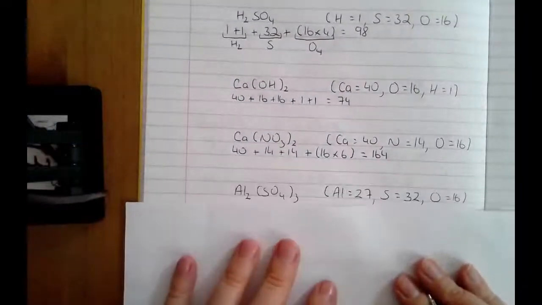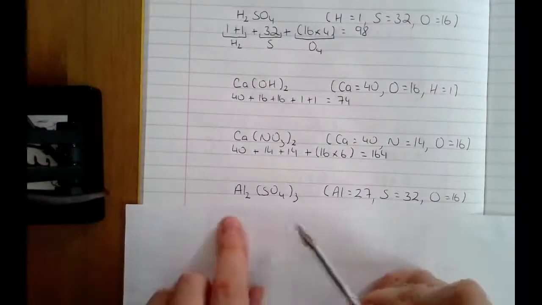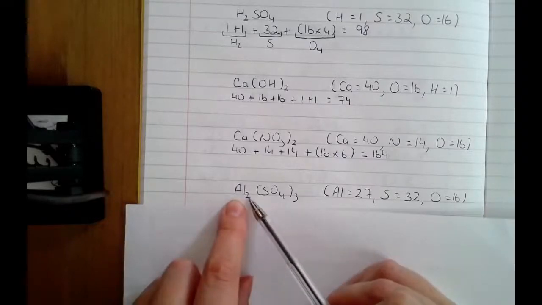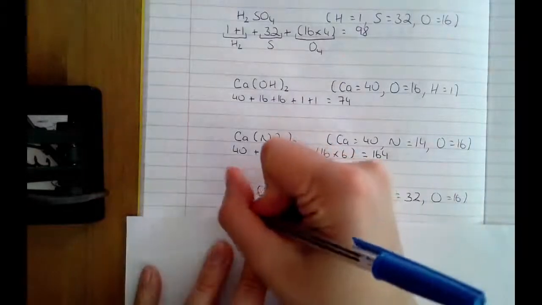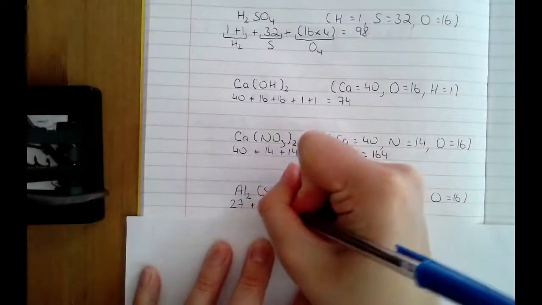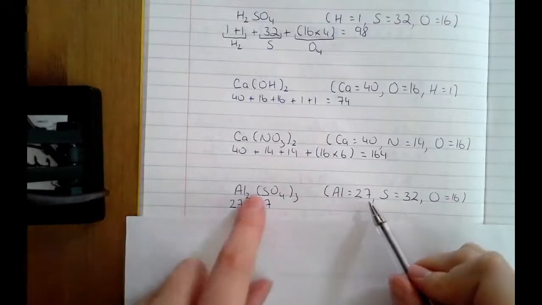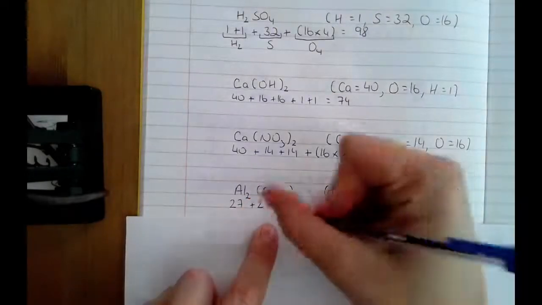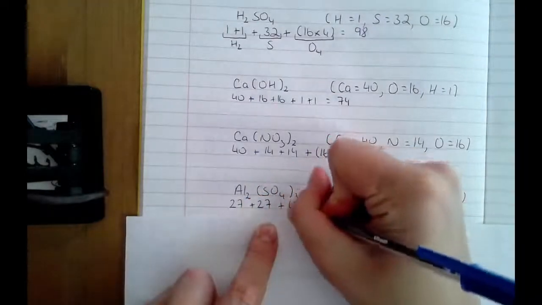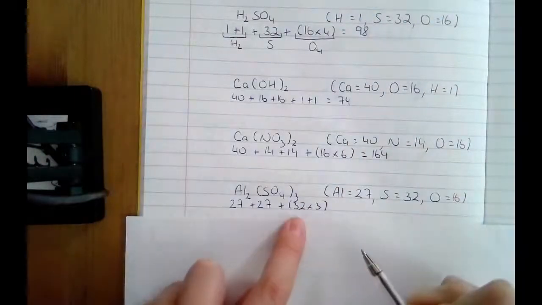The last one, aluminium sulfate. Aluminium is not in the bracket, but it is followed by the number 2. That tells me I've got 2 aluminium, so I'm going to have 27 plus 27, as 27 is the mass of my aluminium. Sulfur is inside the bracket. I multiply it by the number outside. That means I've got 3 sulfurs. Each sulfur has a mass of 32, so I'm going to do 32 times 3 to represent my 3 sulfurs.